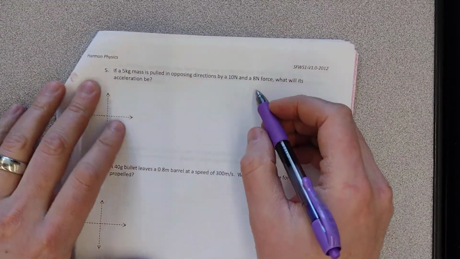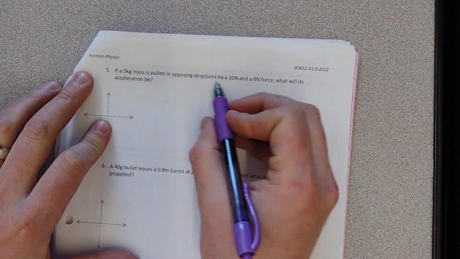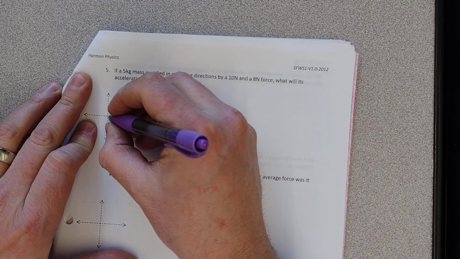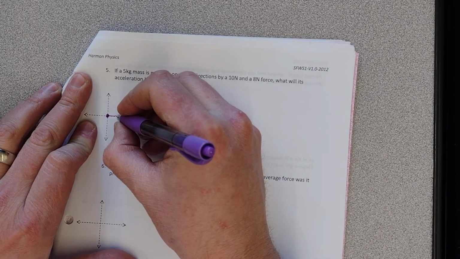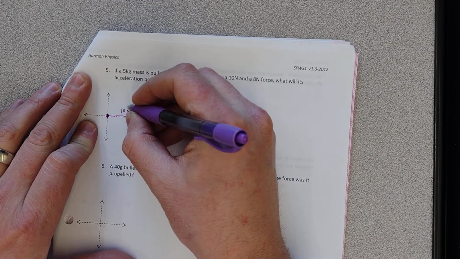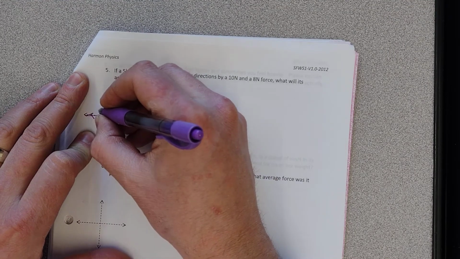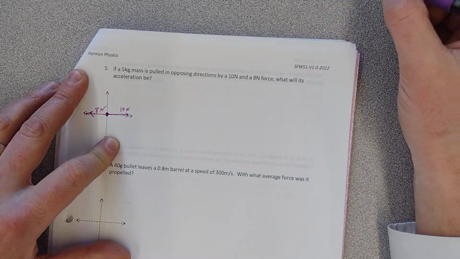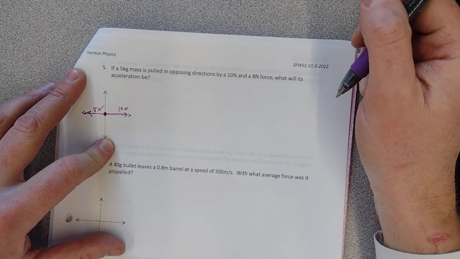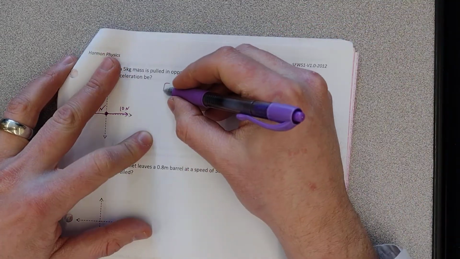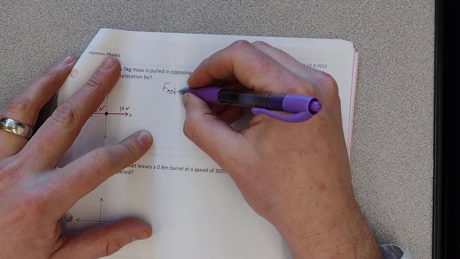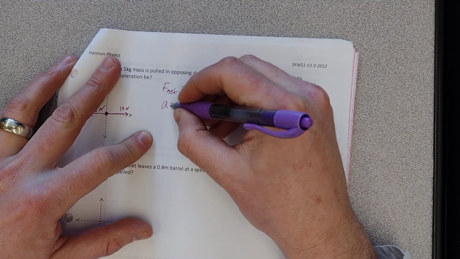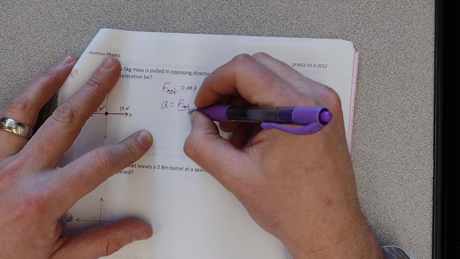But anyway, pulled in opposite directions by 10 Newton and 8 Newton force. So opposing directions. All right. Let's say that's the 10 Newton, that's the 8 Newton. All right. What will its acceleration be? Well, for this one, F net equals ma, or A equals F net over m.